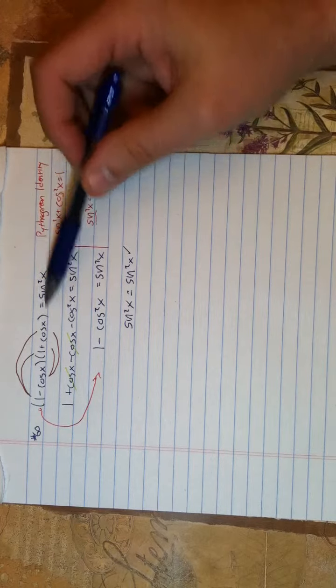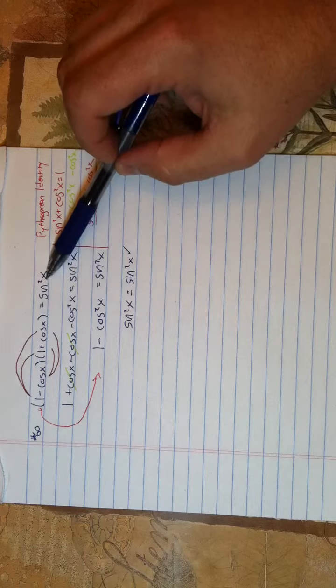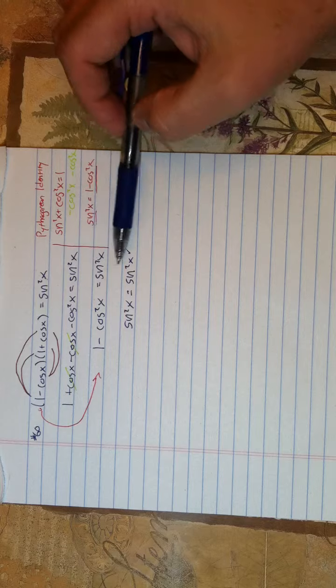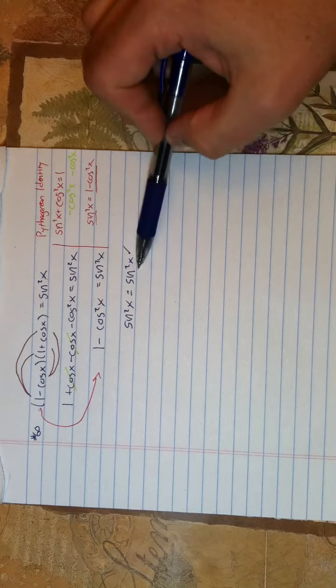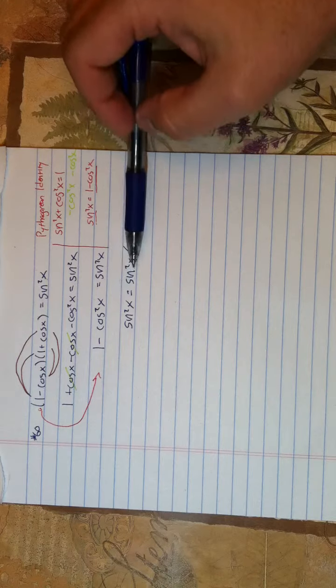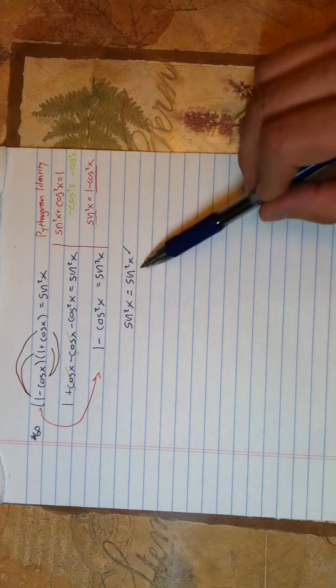My identity proof is that I started with something that we're claiming is true, but it's not obvious that it's true. I do some algebraic steps and some identities, and I come up with something that is obviously true. Sine squared x equals sine squared x. This is called the reflexive property of equality, that something is equal to itself. It's the most fundamental meaning of identity. All right, so I've taken advantage of this Pythagorean identity.